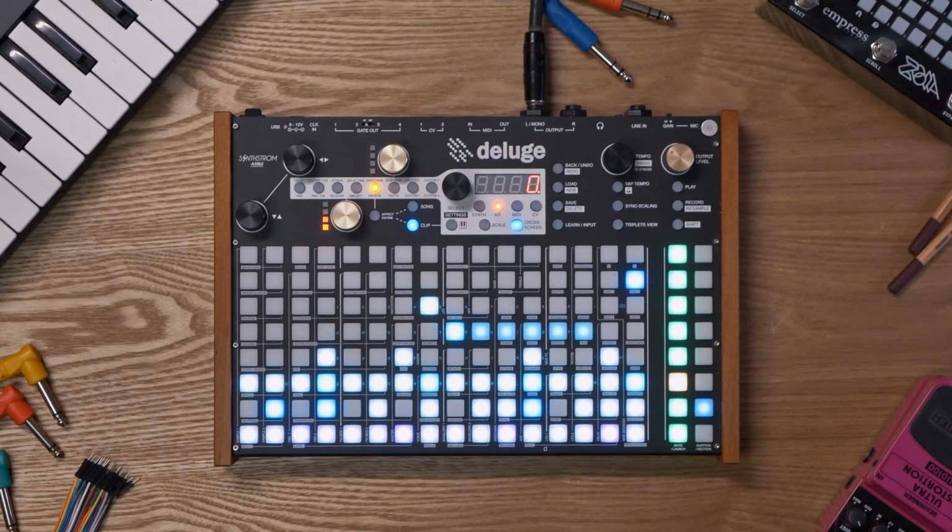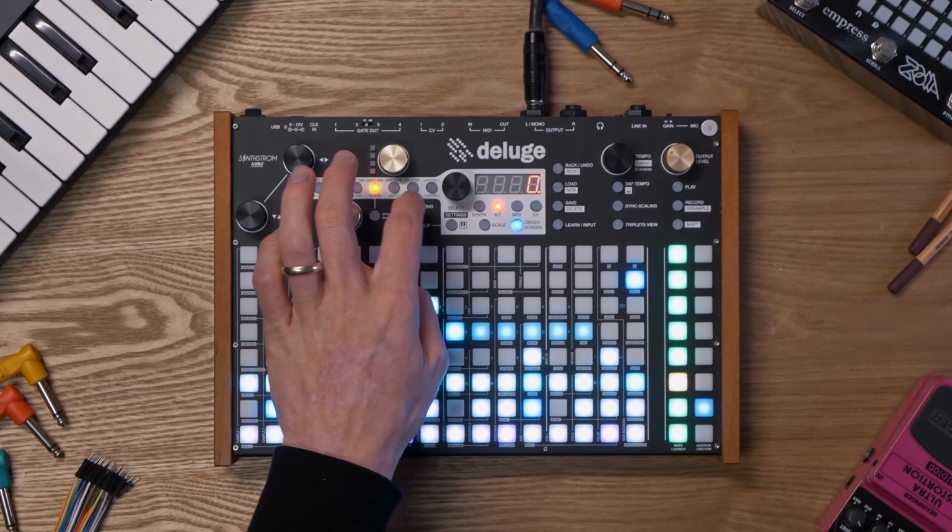In the last video, we went over clip view, which is the view we're in right now, and that's mostly about all of the sequencer features and what it has to offer. And in this video, we're mostly going to be focusing on song view.